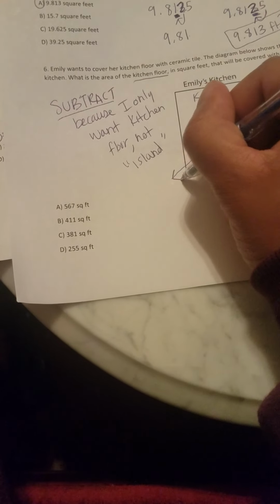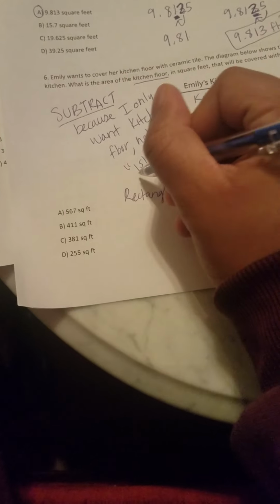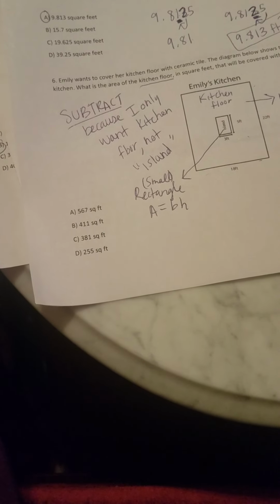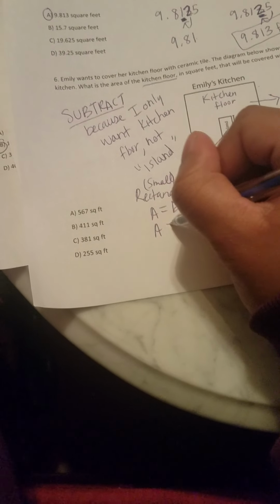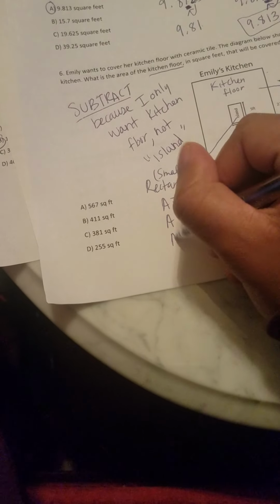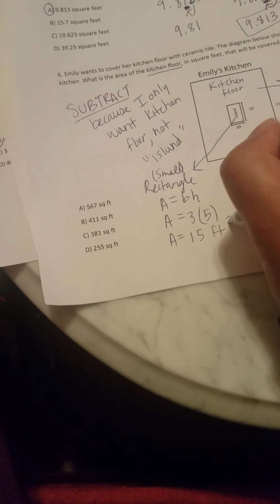Then you've got to do the area of the small rectangle because you do have two shapes. So this is also a rectangle, and we are going to do the small one. The formula for a rectangle is base times height according to your formula chart. So A equals the base, which is 3, and the height of the small one, which is 5. So you would do 3 times 5, and you would get 15 feet squared.